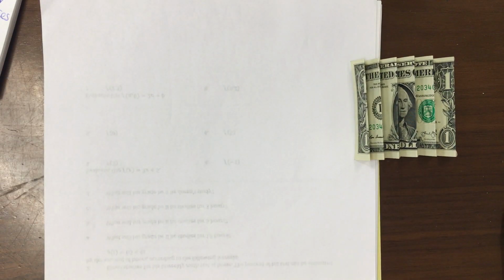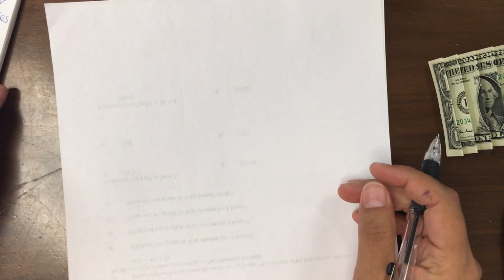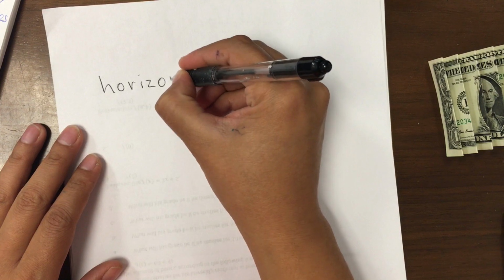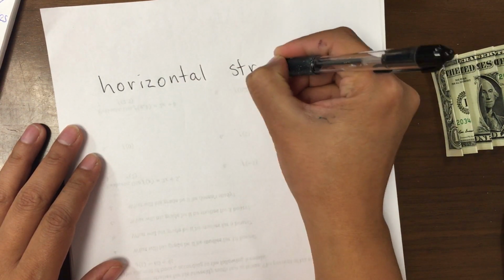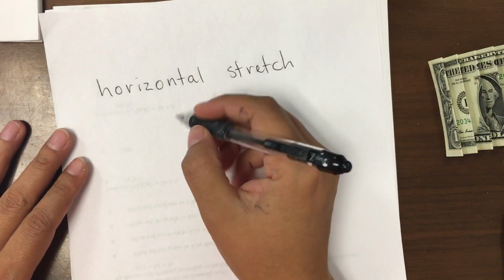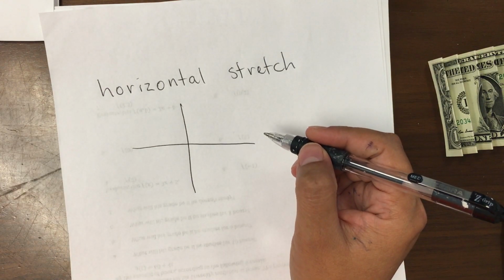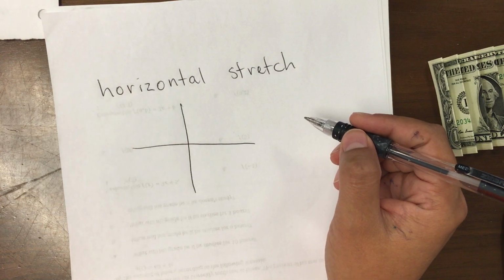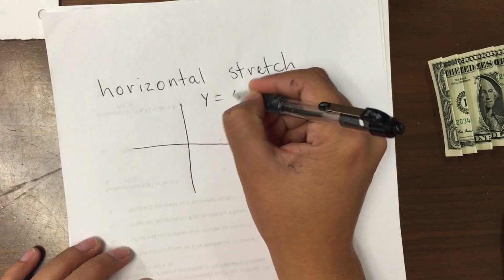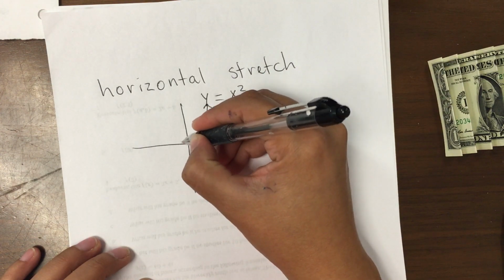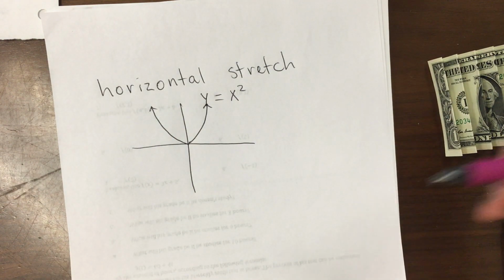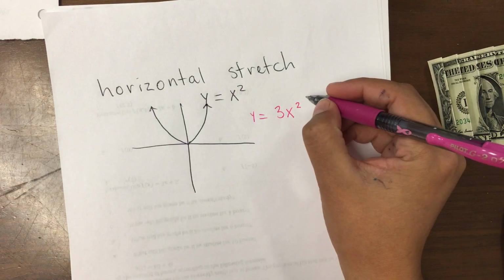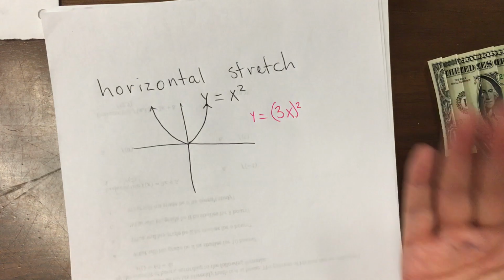Okay, so whenever you have, just like you saw with the $1 bill, a horizontal stretch, it means that if you have a graph, let's do y equals x squared this time. And this is your regular graph. Okay? If we have y equals (3x) squared, but then this is between parentheses. That's the difference from the previous one.